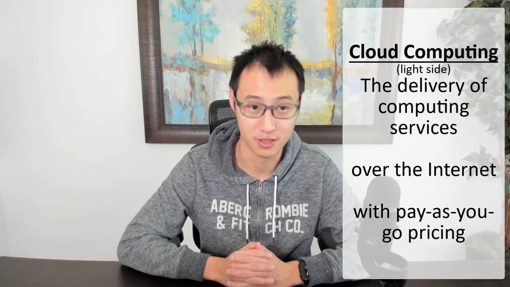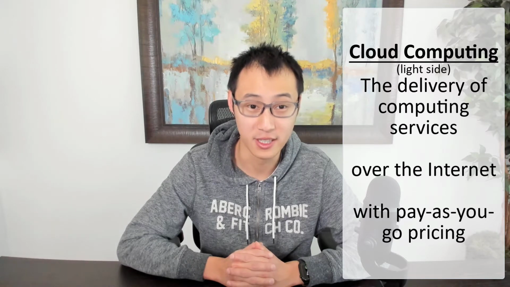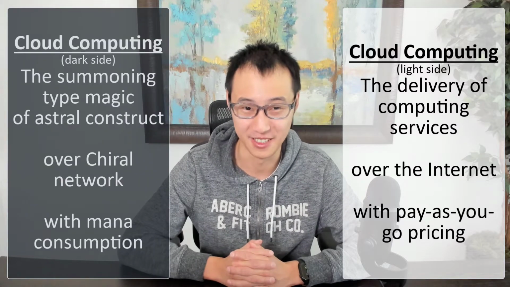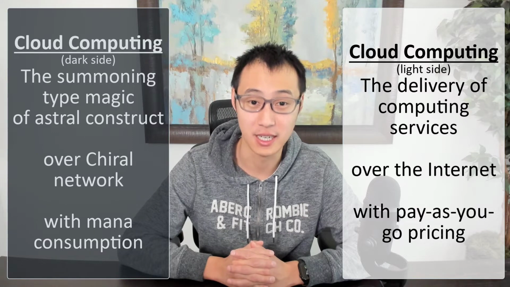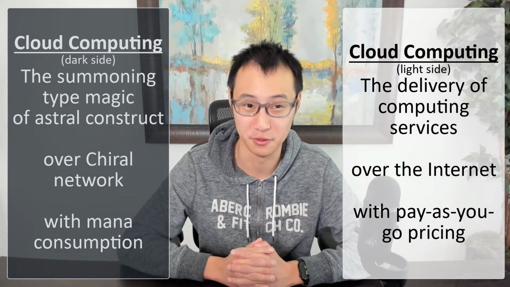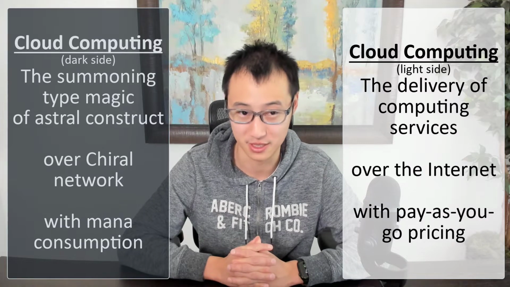In the classic textbook, they will tell you that cloud computing is the delivery of computing services over the internet with pay-as-you-go pricing. Alright, let's take a look at what actual cloud computing is. It is a summoning type magic of astral construct over the Carol network with mana consumption.